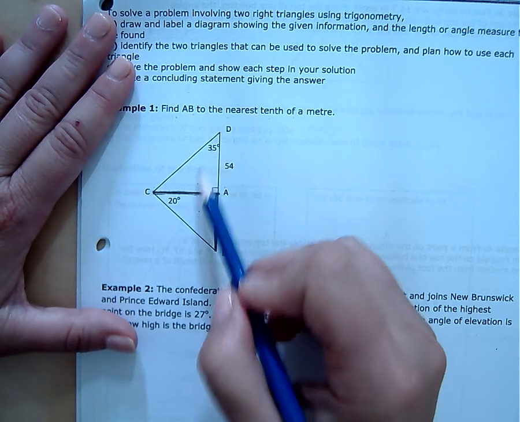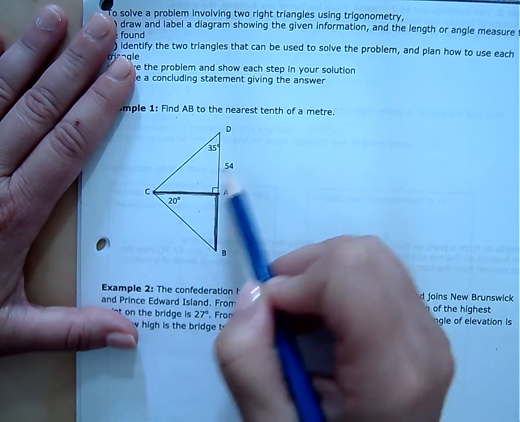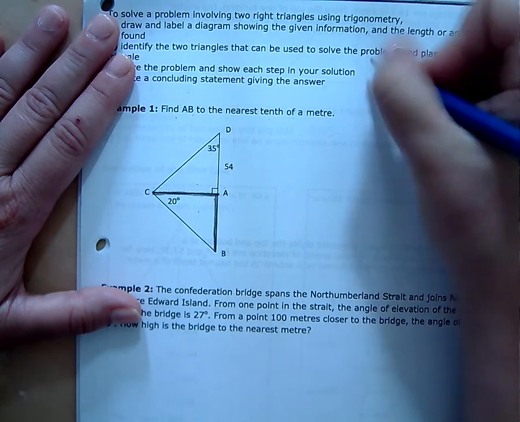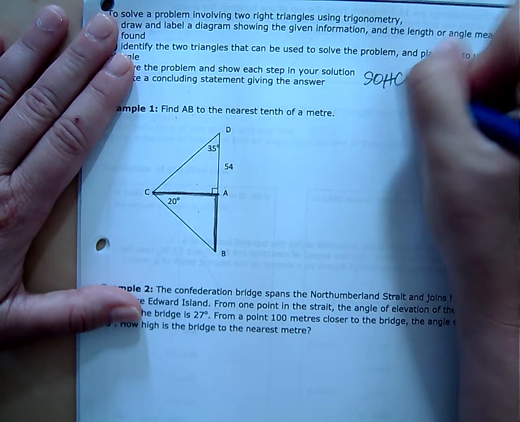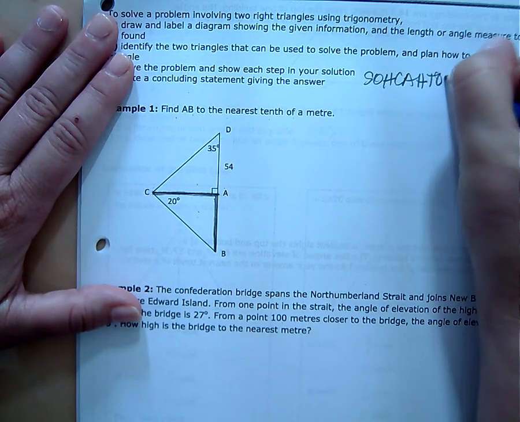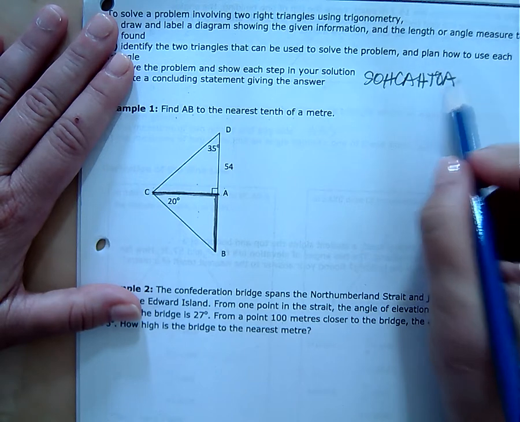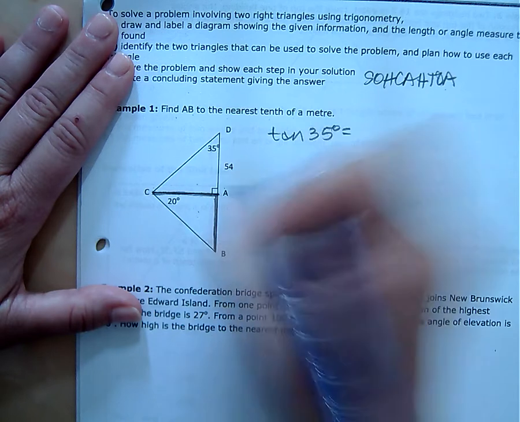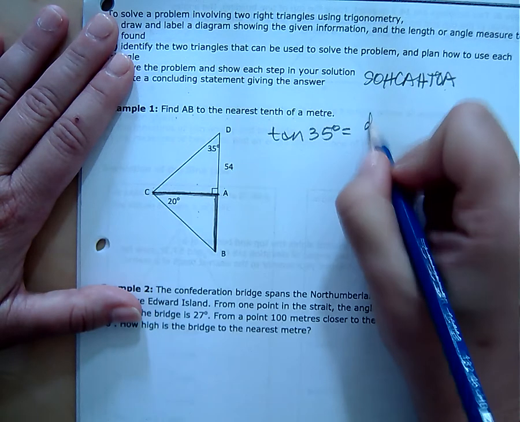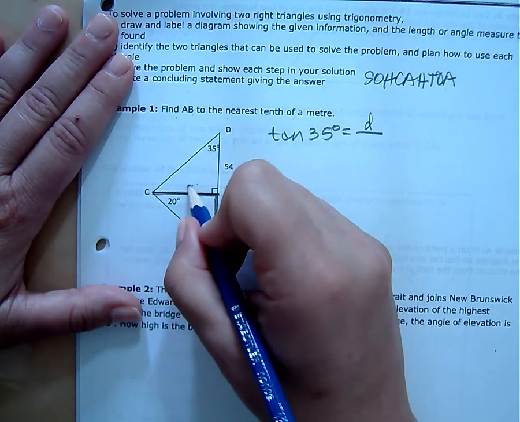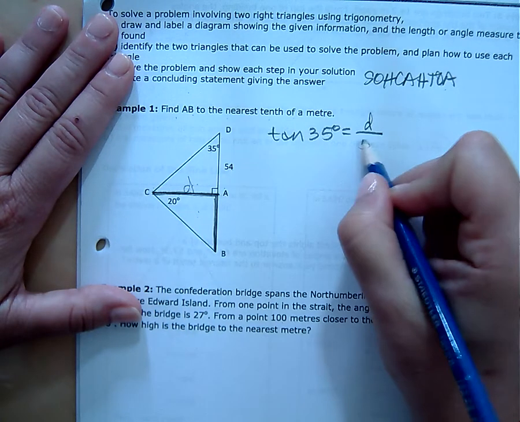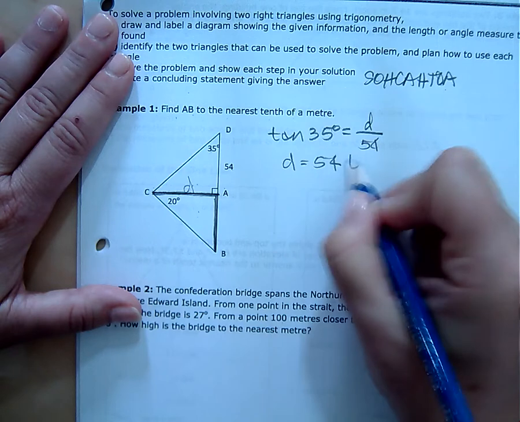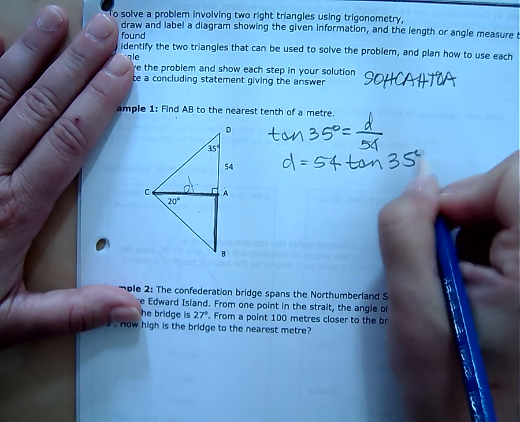If we want to find the length of AC in triangle ADC, we start at the angle. What we're looking for is opposite. What we're given is adjacent. You probably know this before I even write out SOHCAHTOA, but opposite and adjacent is of course tan. So we've got tan of 35 is equal to, let's call that letter D, because it's opposite D, over 54. Then we cross multiply, so D equals 54 times tan of 35 degrees.